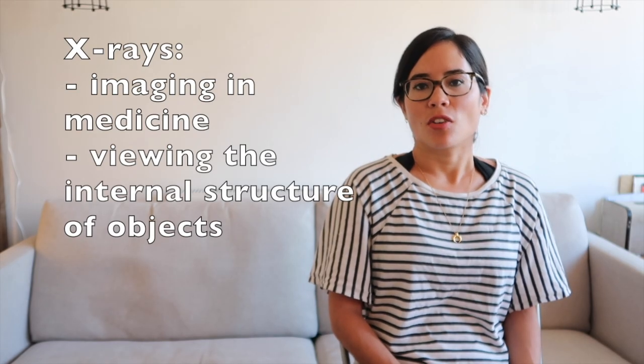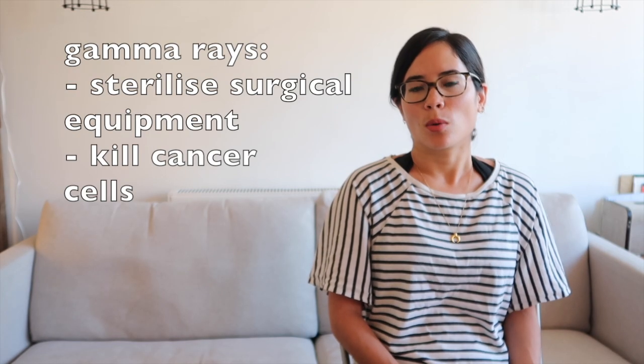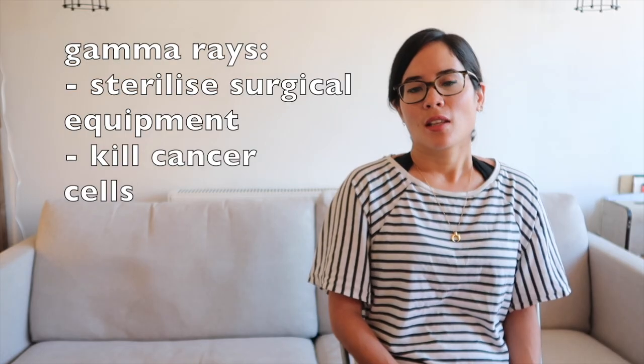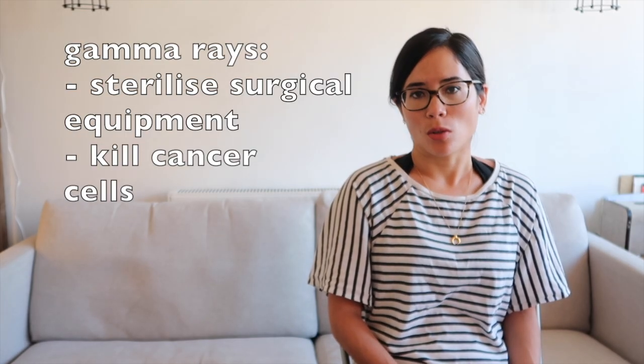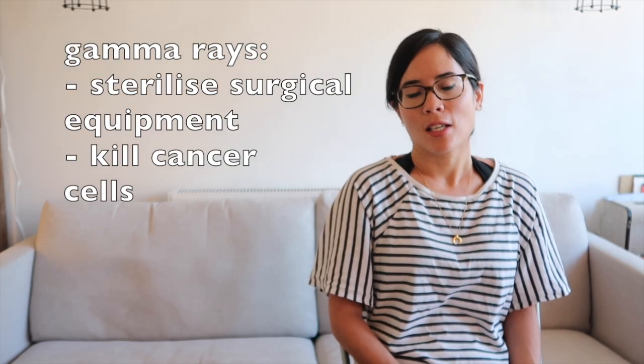Then we're looking at X-rays. Obviously they're used in medicine to create images of the human body. And lastly, gamma rays. Gamma rays are used to sterilize surgical equipment because they're such high energy. They kill things effectively, so that could be killing bacteria on surgical equipment, it could be killing cancer cells. So used appropriately, they're very useful. If they're used inappropriately, they can actually cause cancer, so that's worth noticing.